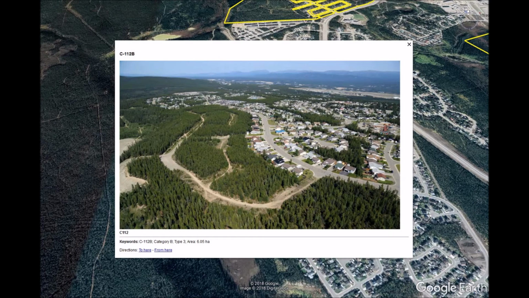You can see the parcel to the left side of the screen, the existing Copper Ridge neighborhood to the right. This is a type 3 parcel. It's category B and is roughly 6 hectares in size. Highly developable, great location, and it's really an extension of the existing residential neighborhood.